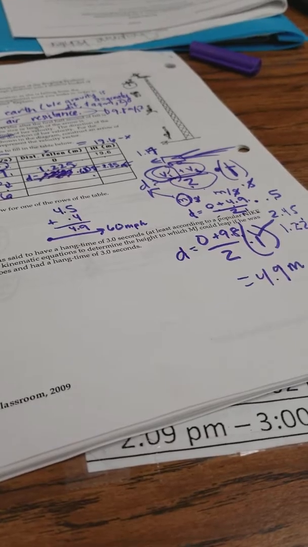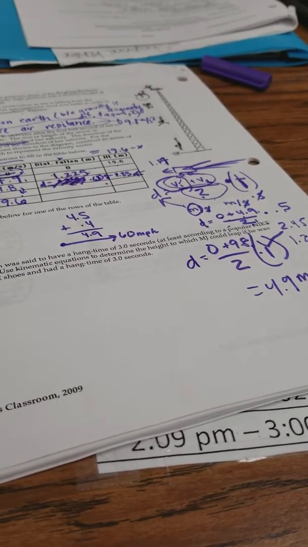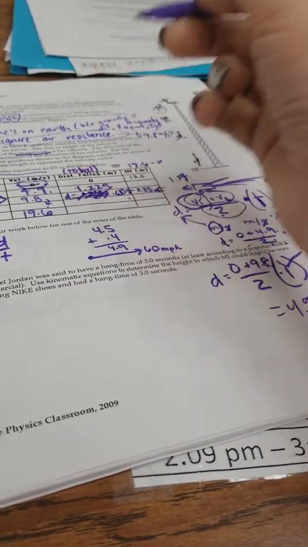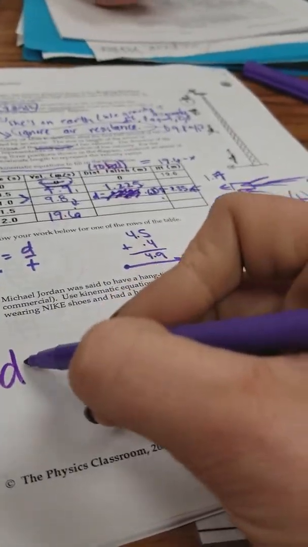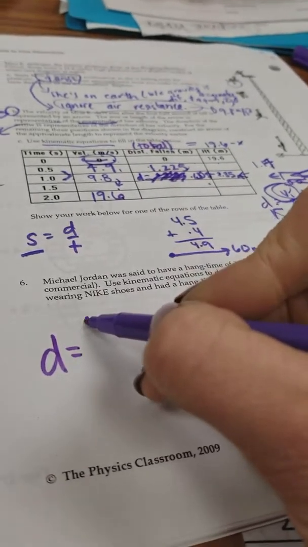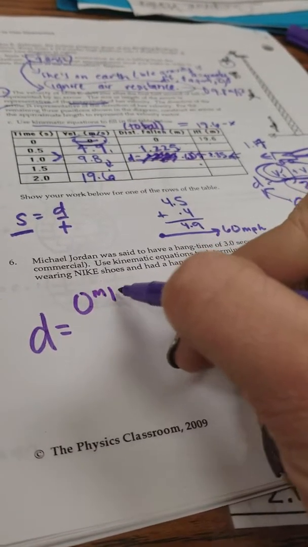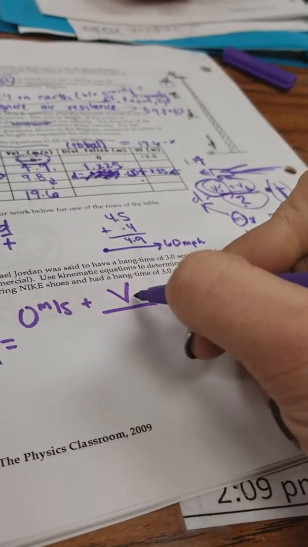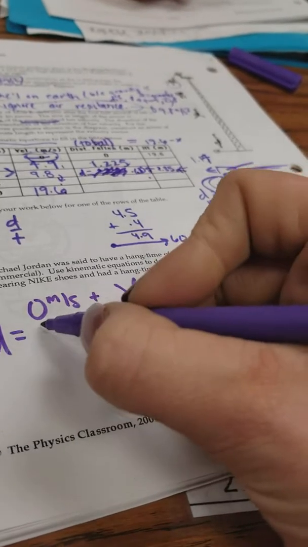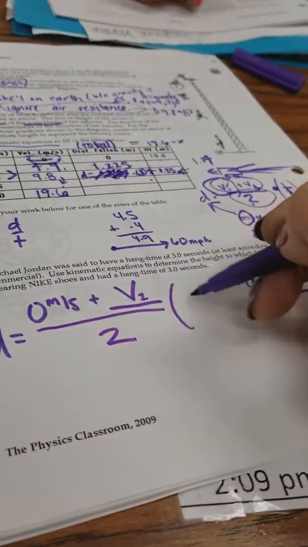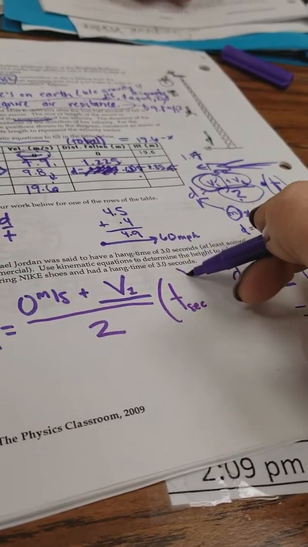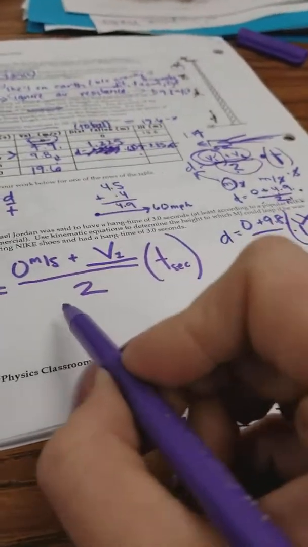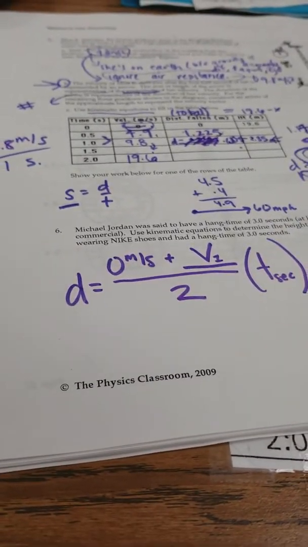So 9.8 divided by 2 is 4.9, and then you multiply by the time, which is 1, so it would still be 4.9. Do the same thing for the next one, since it's 14.7. Divide that by 2, get 7.35, and then multiply that times 1.